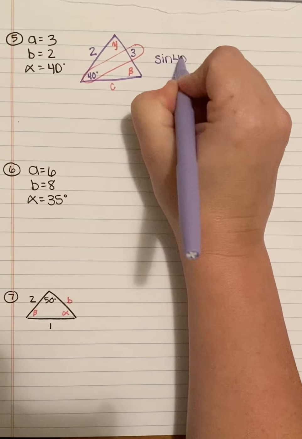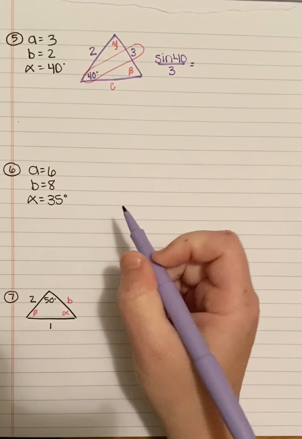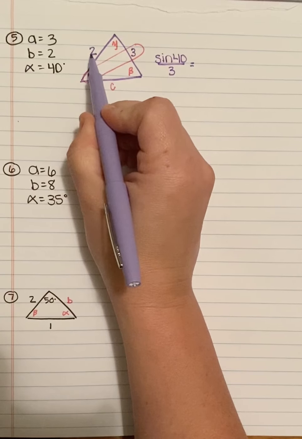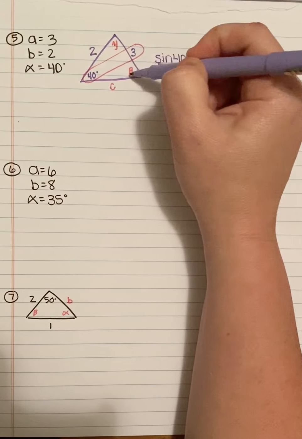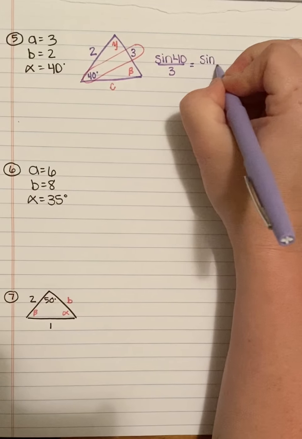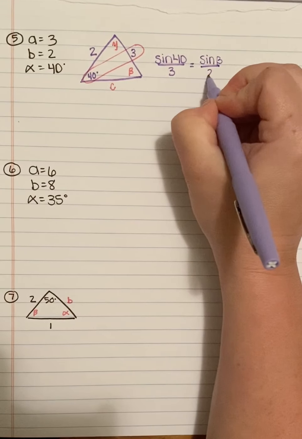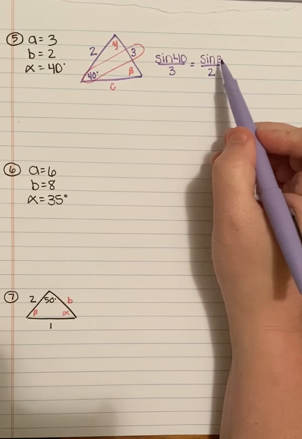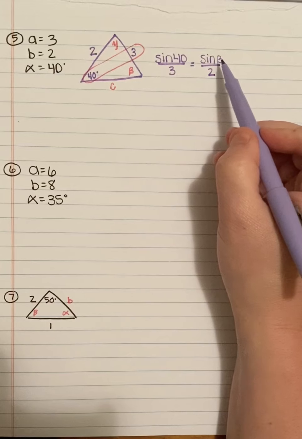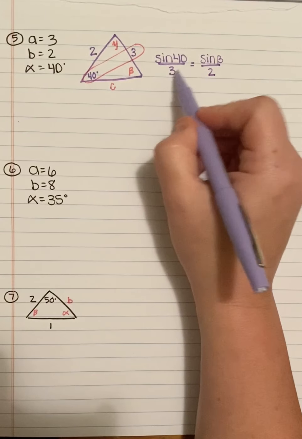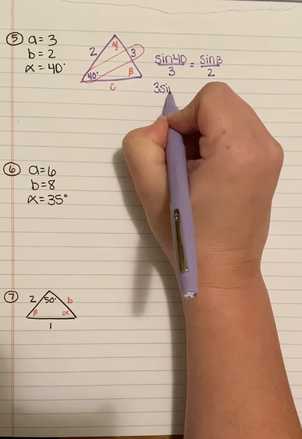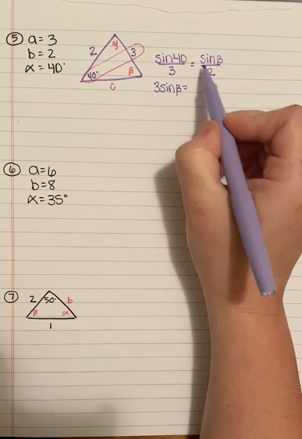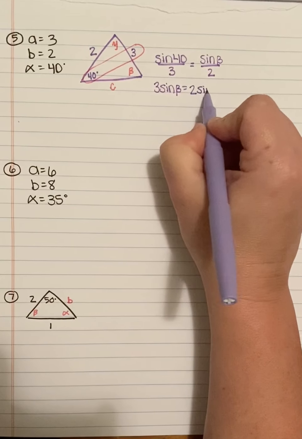So we've got the sine of 40 over 3 equals... it doesn't matter where we begin, but my best option is to find beta over 2 because these right here are both unknowns. So I'm going to go the sine of beta over 2. And I'm solving for an angle. So remember, to solve for an angle, I have to do inverse trig to get there. So first, let's look at cross multiplying here. I'm going to start with this 3 sine beta. Notice I didn't set that other one up because it's 2 unknowns and it's not going to help me quite yet. So 3 sine beta equals 2 sine 40.